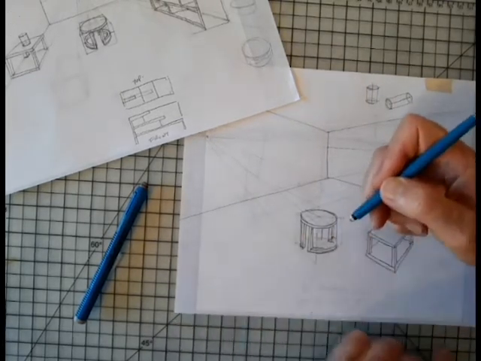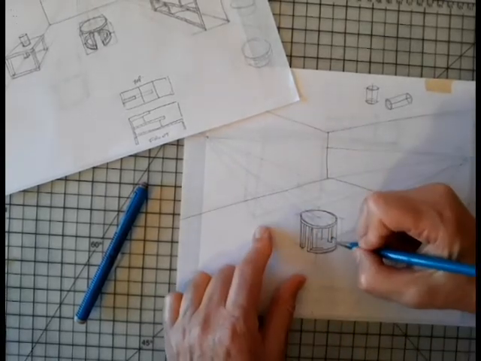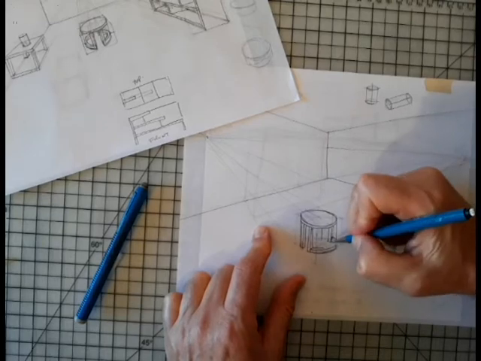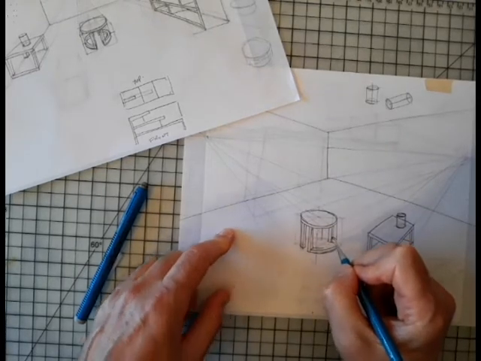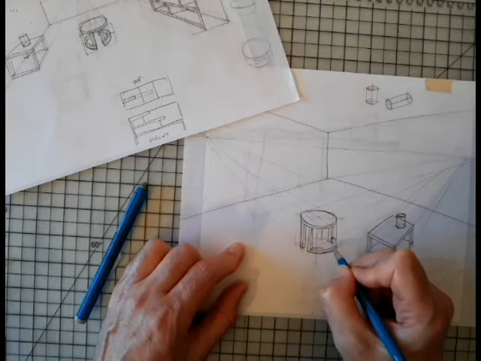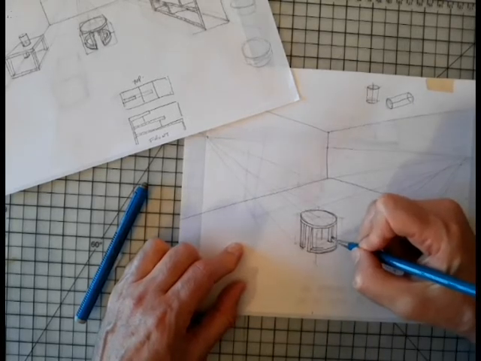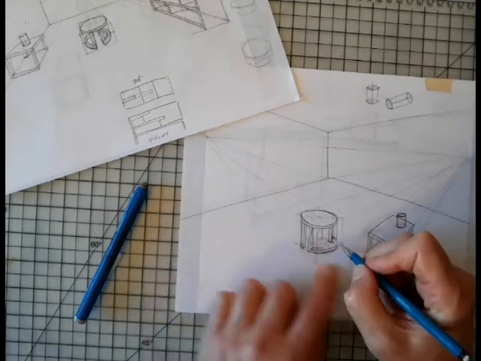It's like a little puzzle. This is really fun to figure out. Complicated, but once you get it, you're going to be really happy and satisfied with your drawing because it shows some detail in there. Look at that detail. This is going to vanishing point right. This is going to vanishing point left. This is going straight up and down. This is coming around. This is what's going to happen.